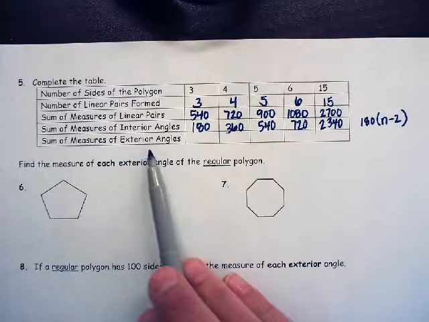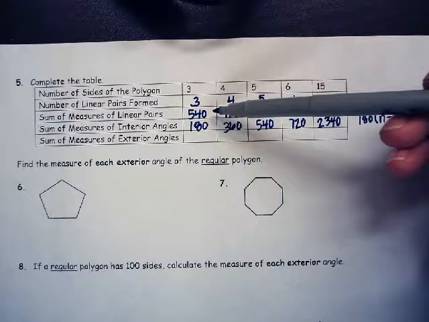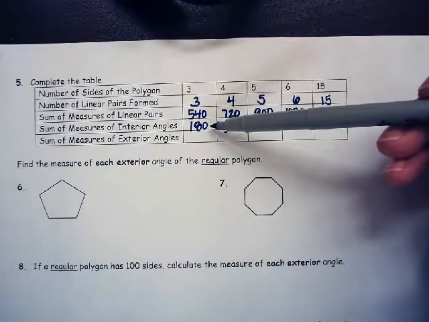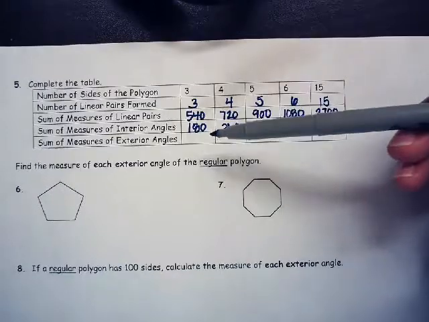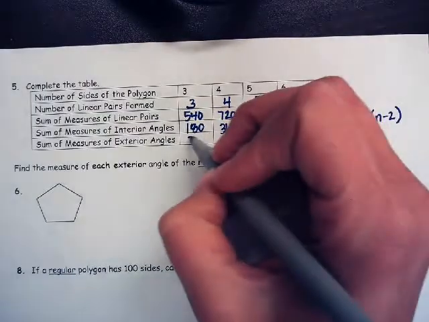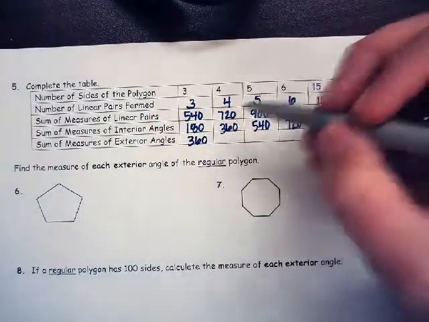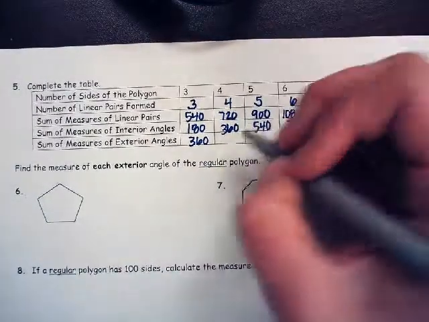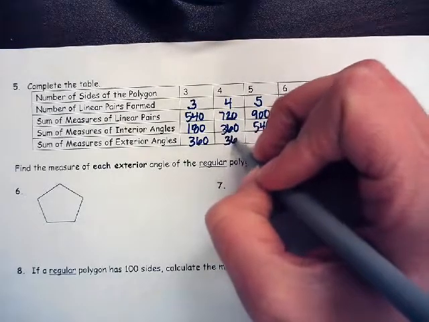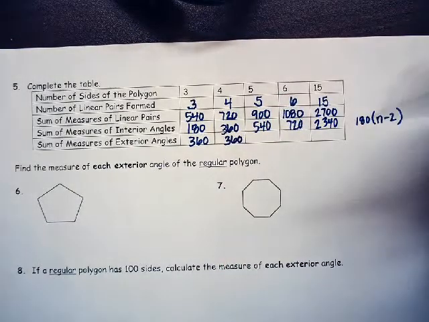The sum of the measures of the exterior, well this is when we have to take the sum of the linear pairs and I have to subtract the interior angles, and what's left over is going to be the exterior. So if we take 540 minus 180, we get 360. On this one I take 720 minus 360 and I'm going to get 360.